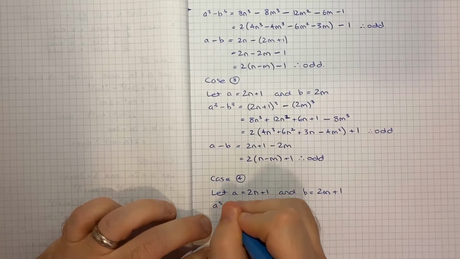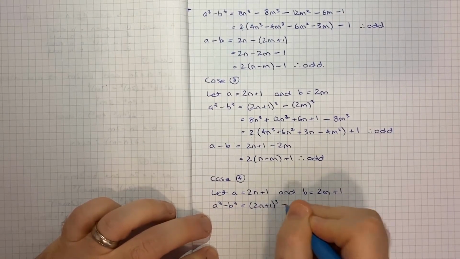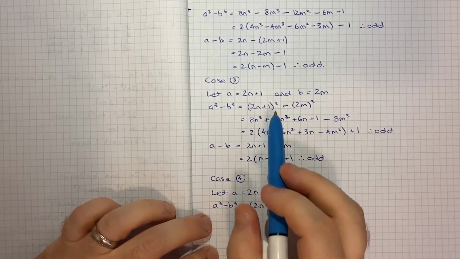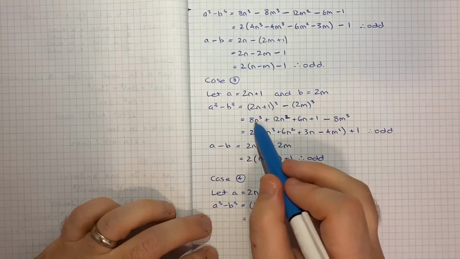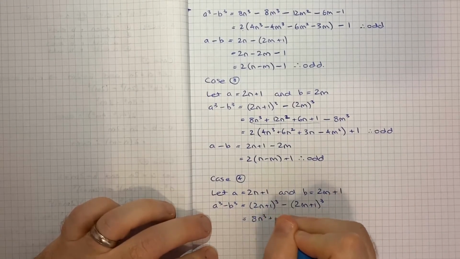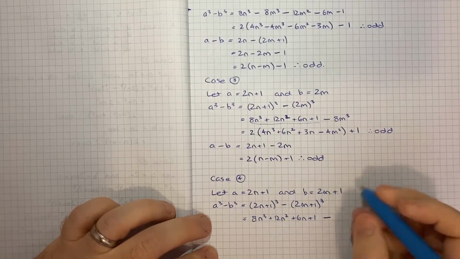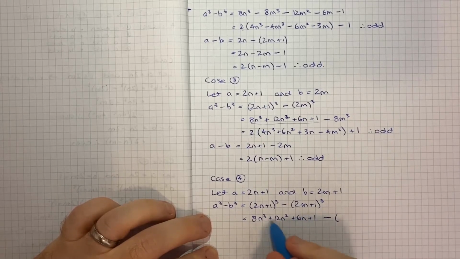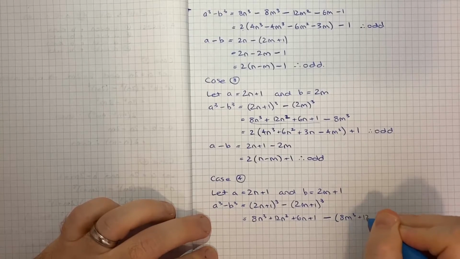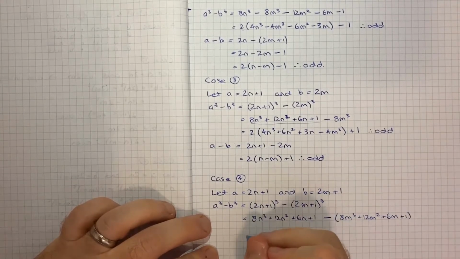So a cubed minus b cubed will be 2n plus 1 cubed minus 2m plus 1 cubed, which will be, we can take our result from before, 8n cubed plus 12n squared plus 6n plus 1 minus, and here it'll just be an m instead, so 8m cubed plus 12m squared plus 6m plus 1.